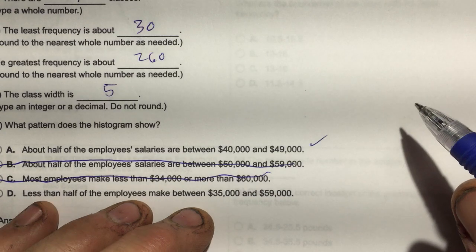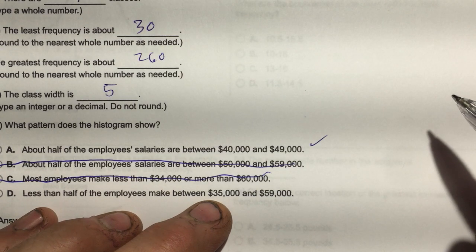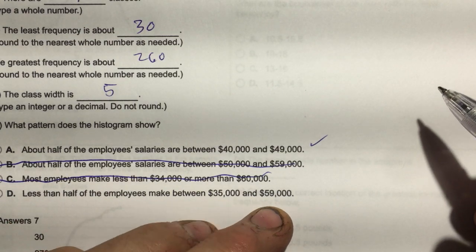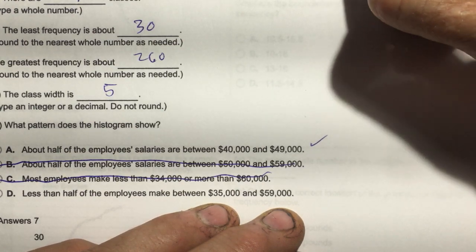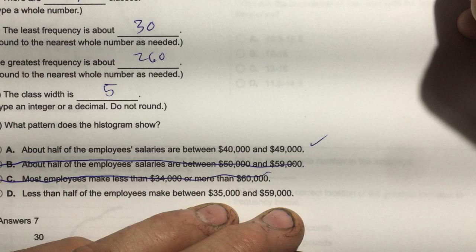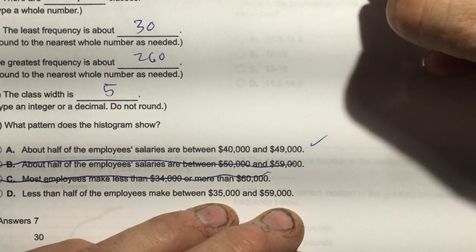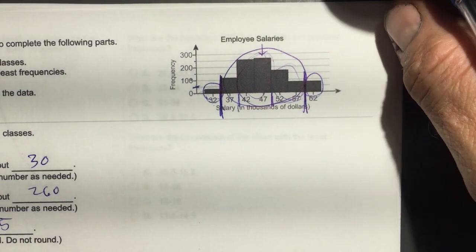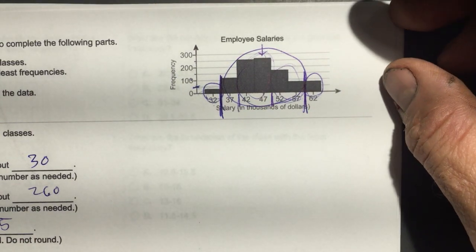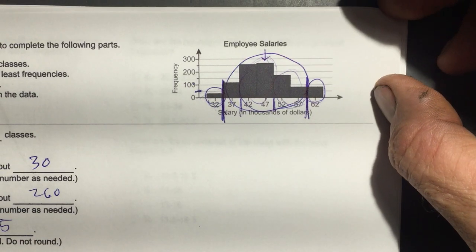And then this last one says less than half the employees make between 35 and 59. So 35, all right, here's 35 right here. And then 59's right here. So all this, oh my goodness. I've been drawing on this and you couldn't see it. I was not looking at the screen.